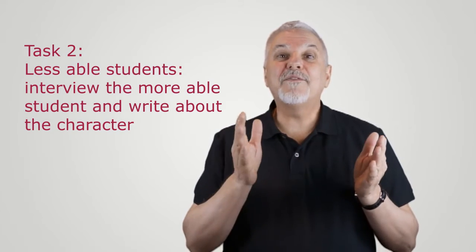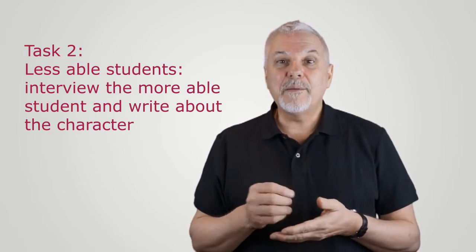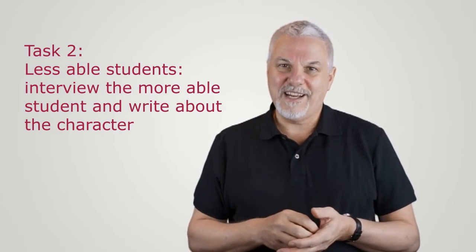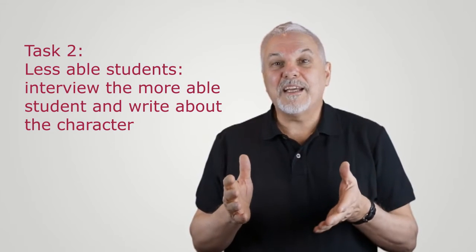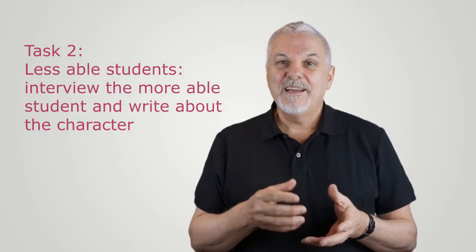And on the basis of the interview, asking about their character, the less able student writes a parallel assignment that seems like an interview, like a newspaper interview of a famous person. So it's changing the genre a little bit, and it's changing the emphasis on research, pushing it towards the more able student and relieving the less able student of those duties.